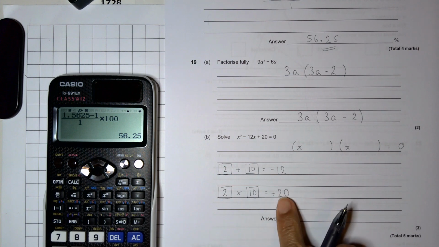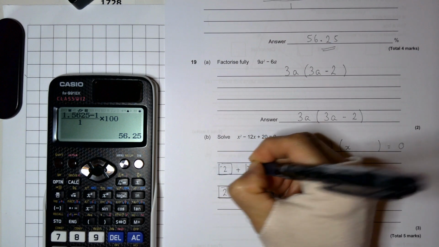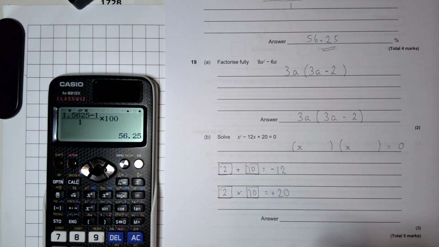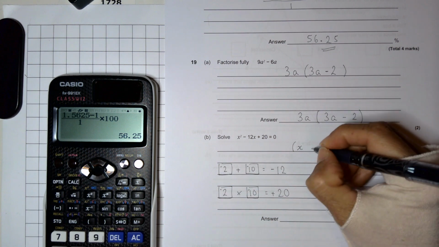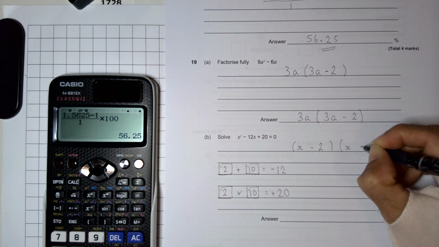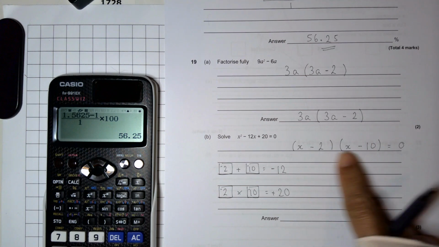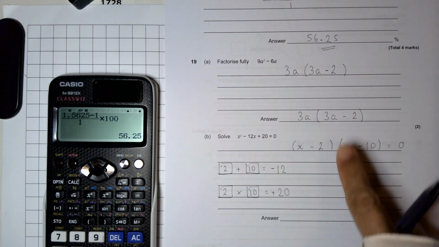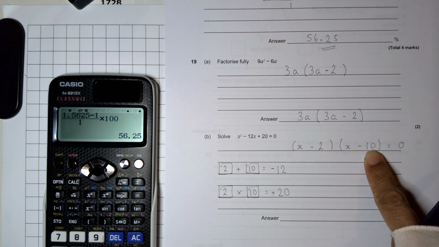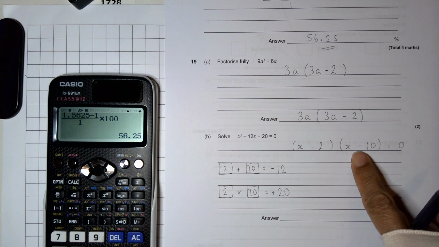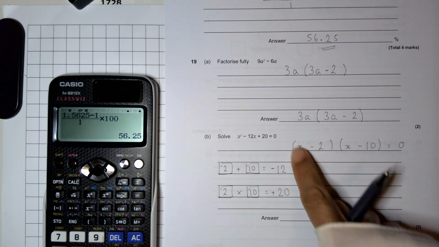Now this is positive and this one's negative, so if I add 2 negative numbers I'll get more negatives, and if I multiply 2 negative numbers I get positive. So it looks like I have here a negative 2 and a negative 10. If I expand that, I get a negative 2 plus a negative 10 to get negative 12, and minus 2 times minus 10 will give me a positive 20. Okay, so I factorize it, and when I solve that I now need to make this bracket equal 0.